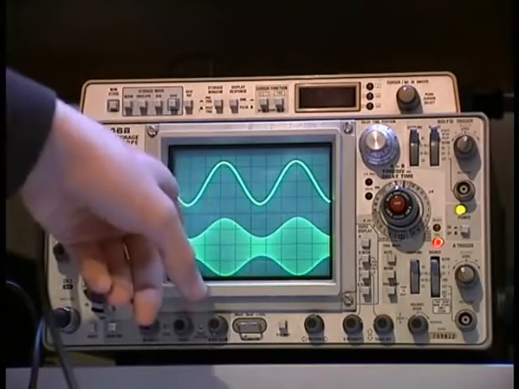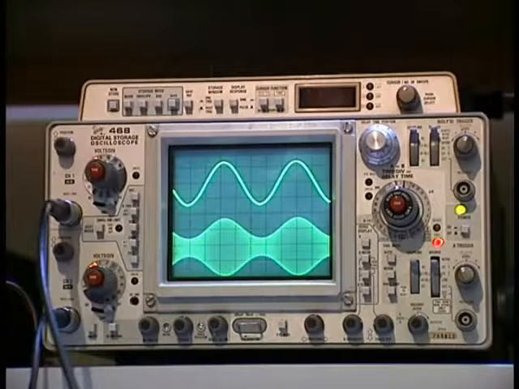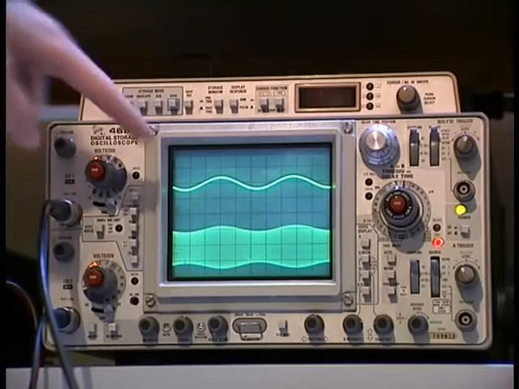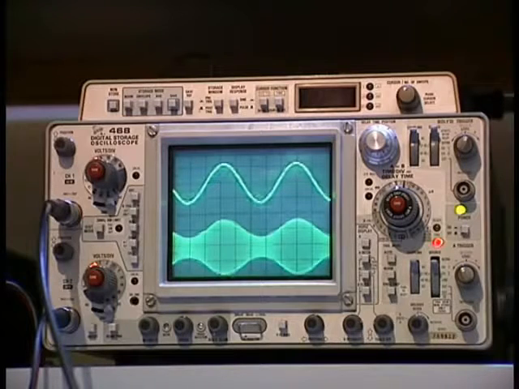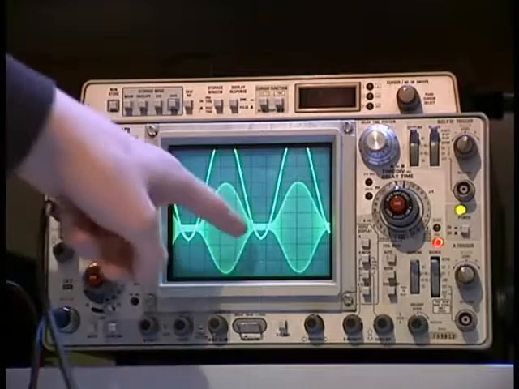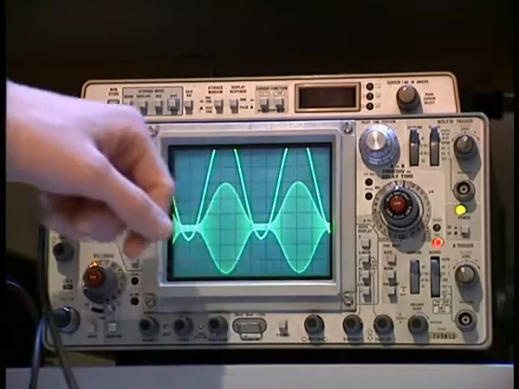You can see it's perfectly modulated like this, up and down. And if I take less level from the function generator, you can see it's less modulated, and if I take too high a level, you can see this means overmodulated. So the signal is now overmodulated.